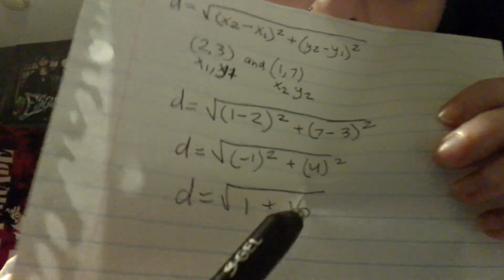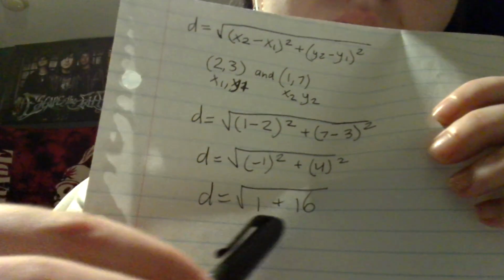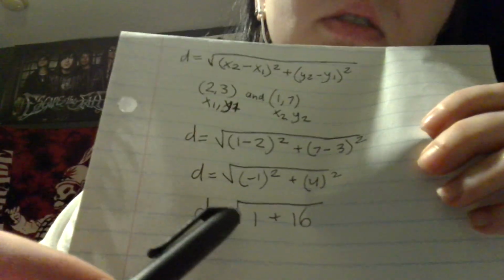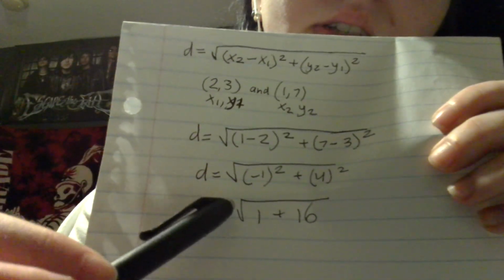Now we're going to do the second power, so we're going to multiply them by the second power. So d equals the square root of 1 negative to the second, which is 1, plus 4 to the second, which is 16. So now we're going to finish solving this part. We're going to do 1 plus 16, which is going to be 17. Then we're going to do the square root of 17. So 1 plus 16 equals 17. So d equals the square root of 17.